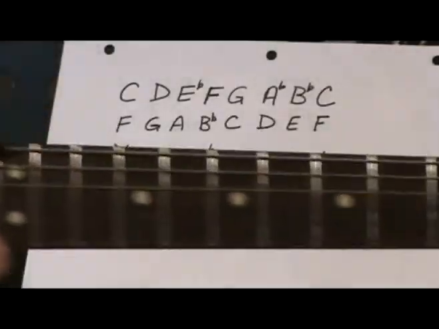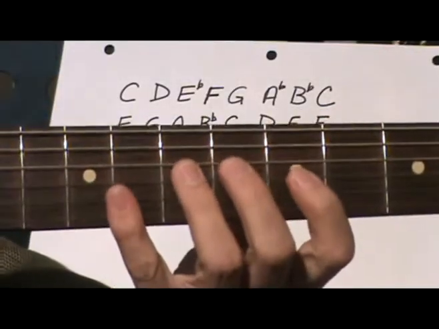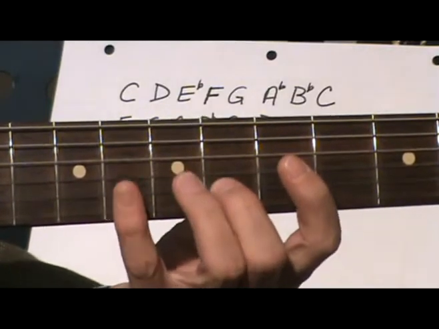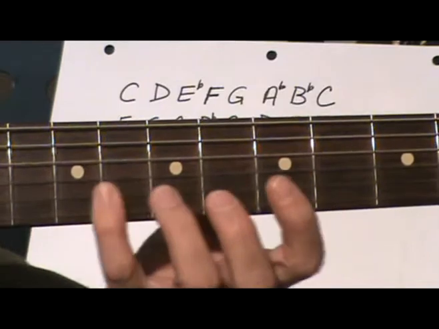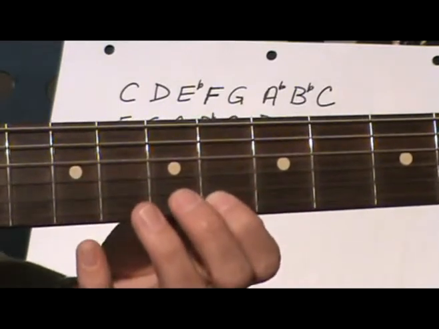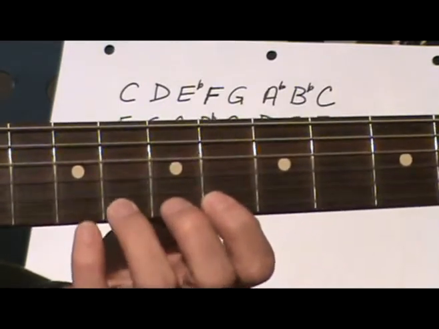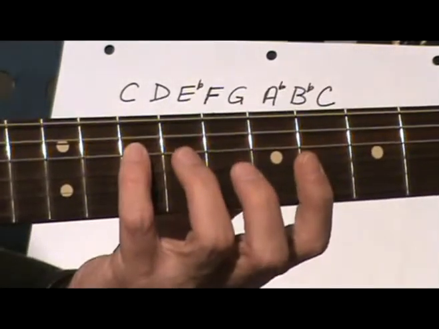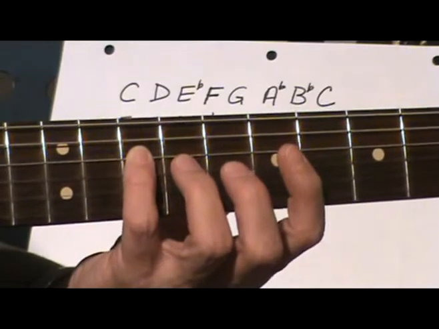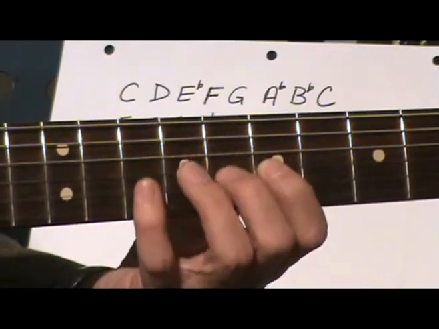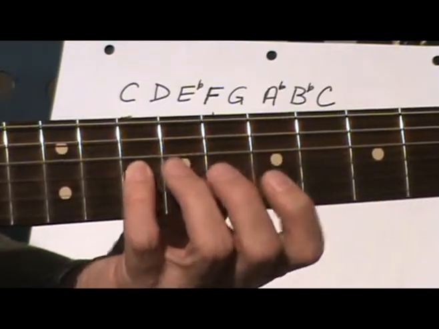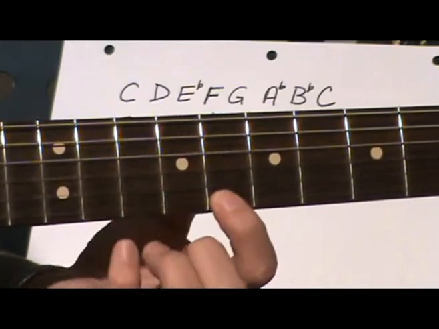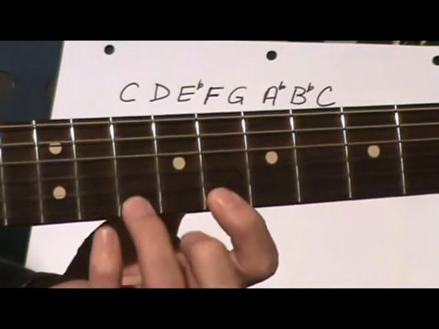And the C pure minor scale goes C, D, E flat, F, G, A flat, B flat, and C. And that's probably more easily played over here in that same position we just played the Dorian scale. C, D, E flat, F, G, A flat, B flat, C, and of course I got my D and E flat there.